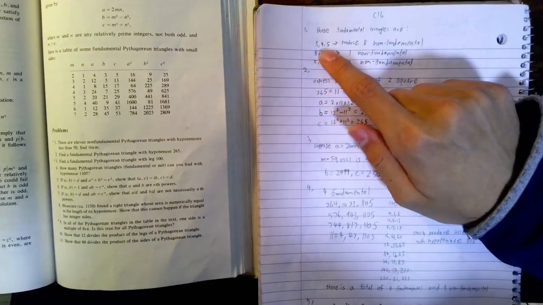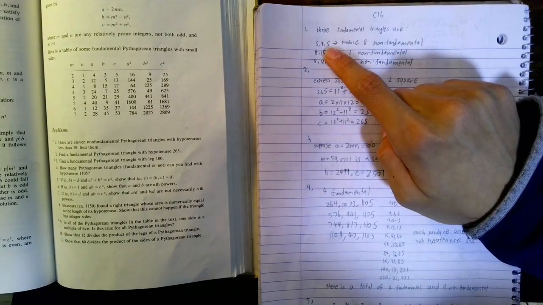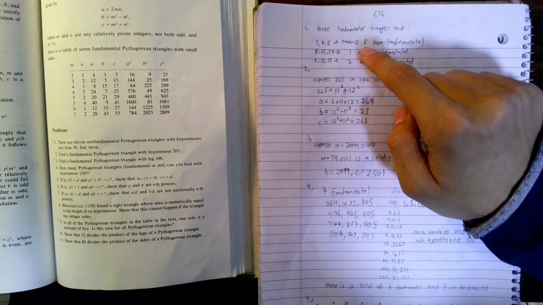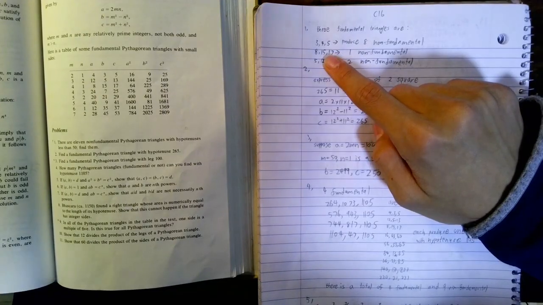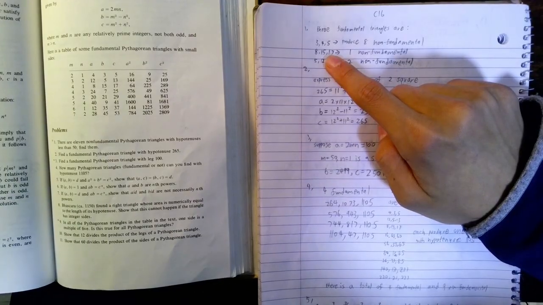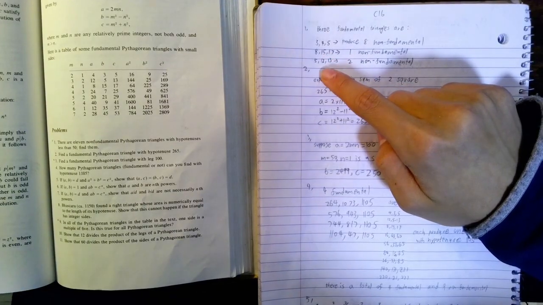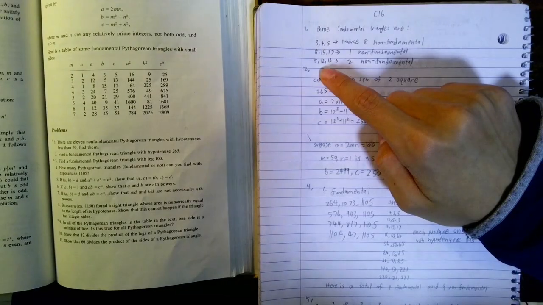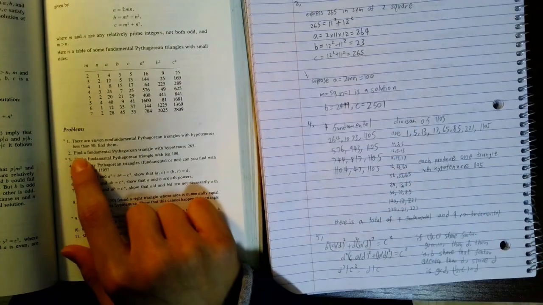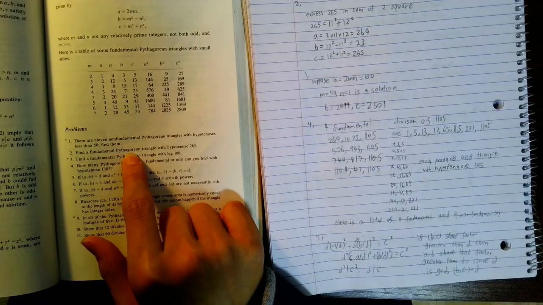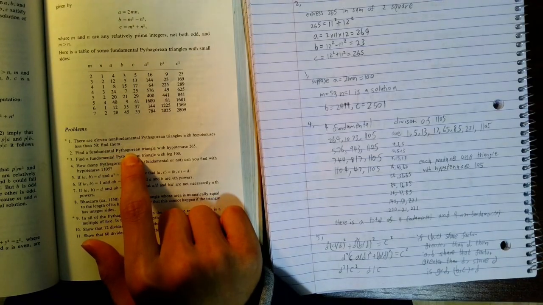This 3, 4, 5 ratio is going to produce 8 different non-fundamental Pythagorean triangles, and 8, 15, 17 is going to produce one extra non-fundamental triangle, and 5, 12, 13 is going to produce 2 different non-fundamental Pythagorean triangles.